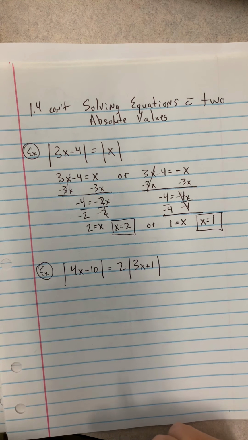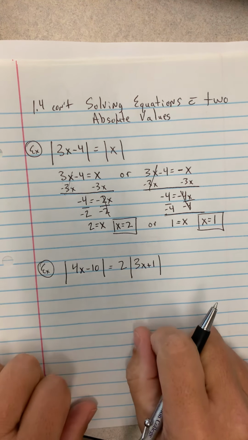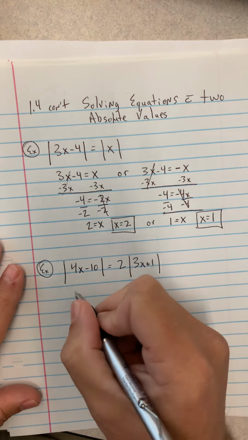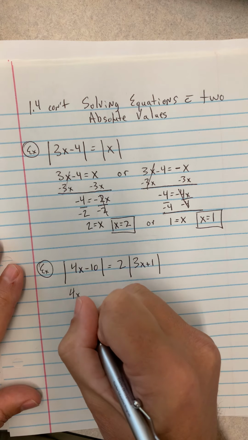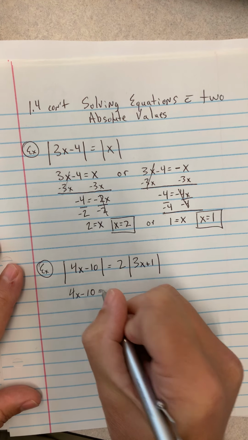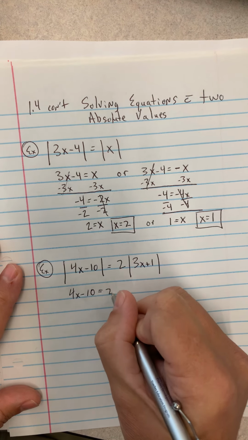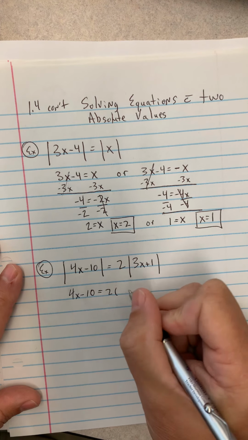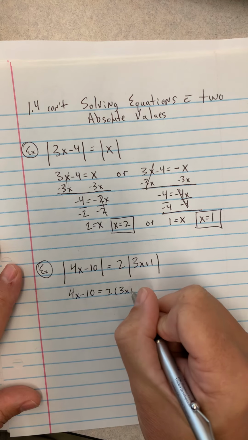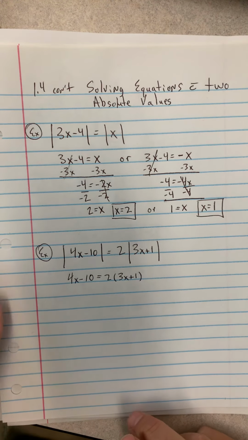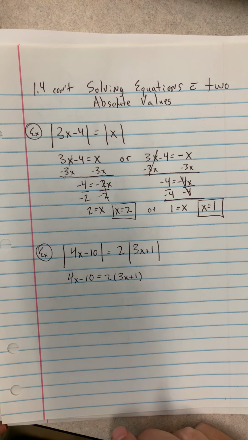I still need to set up 2 equations. I have absolute values on both sides. Sets up just like this. I drop my absolute value. On this second side, yes, this is 2 times it. So I take 2 and I am going to switch those absolute values to parentheses. That is what I need to solve.